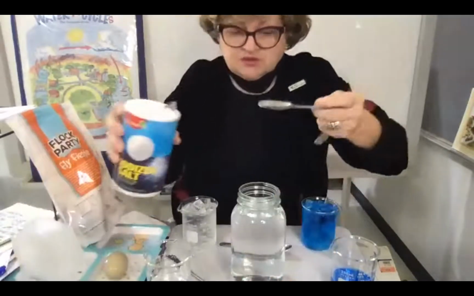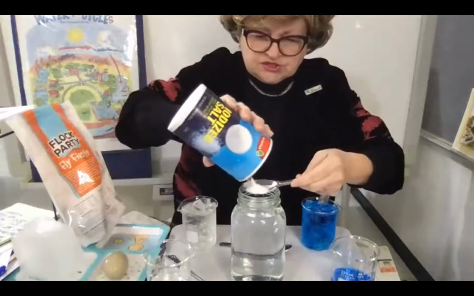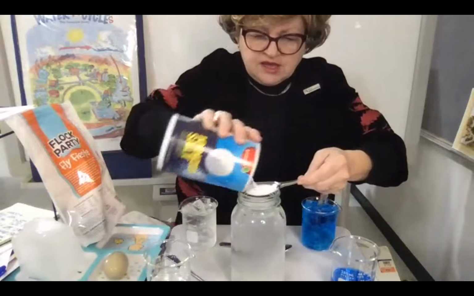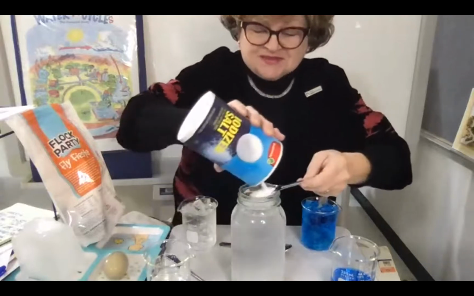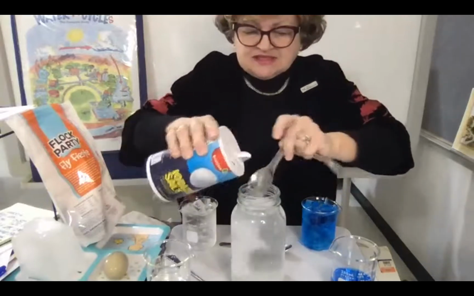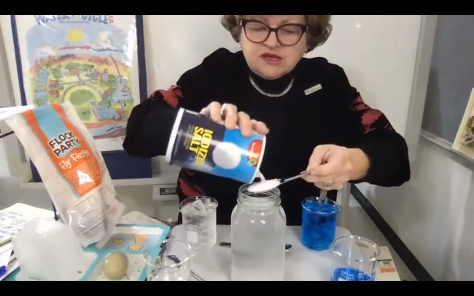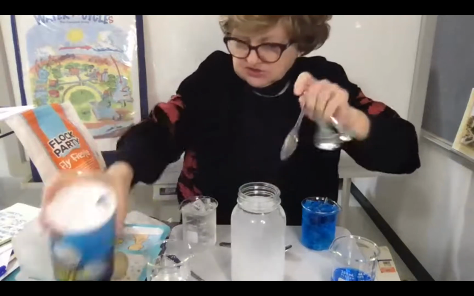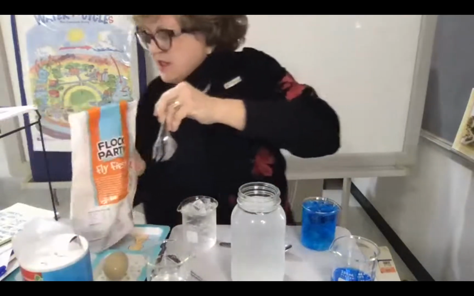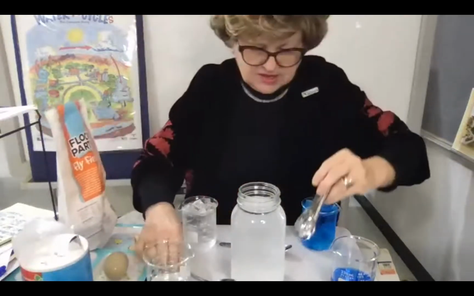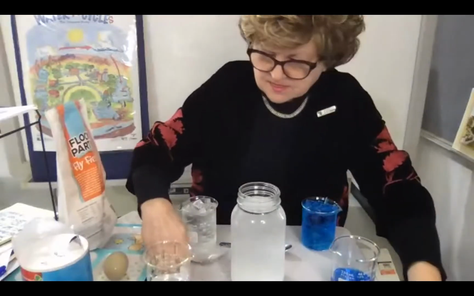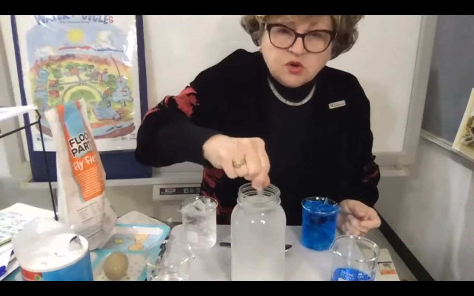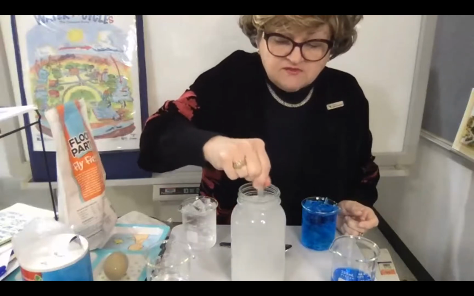So here's a tablespoon. I'm going to put 5 tablespoons of salt in this tap water. That was 3. Here's 4. And here's 5. And I'm going to stir it up real quick and see that sodium chloride, that salt, dissolve in this water.